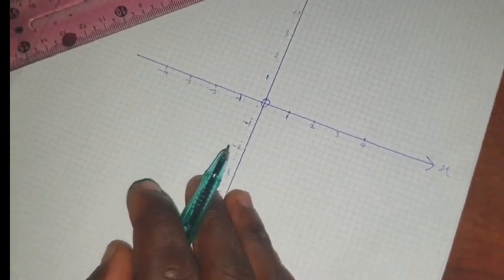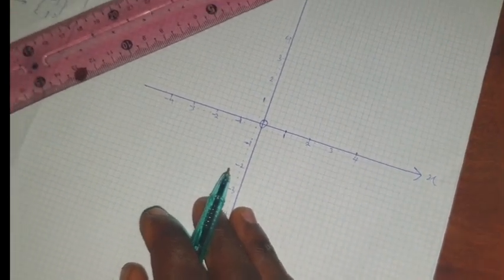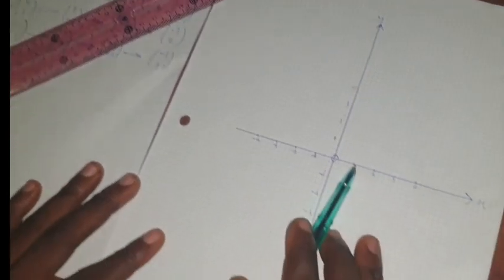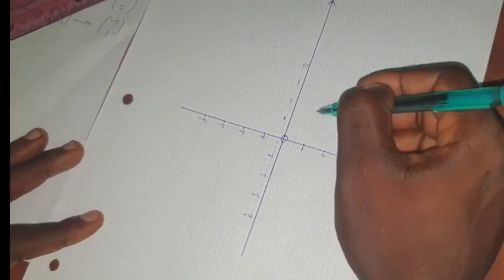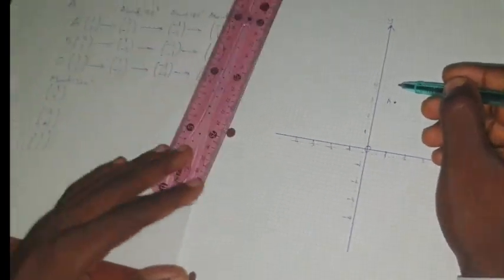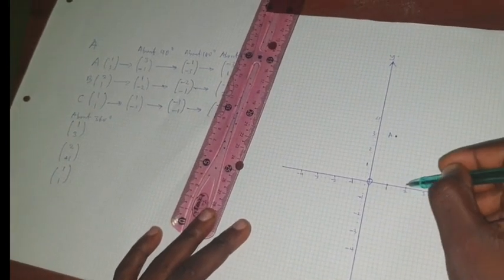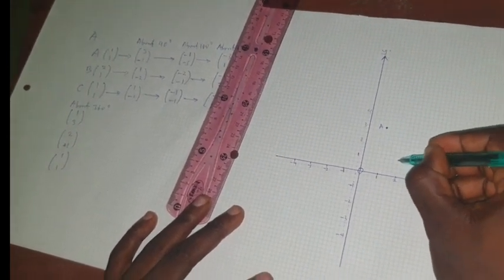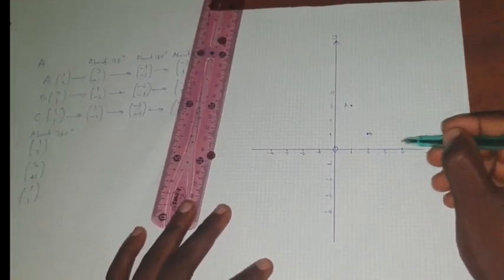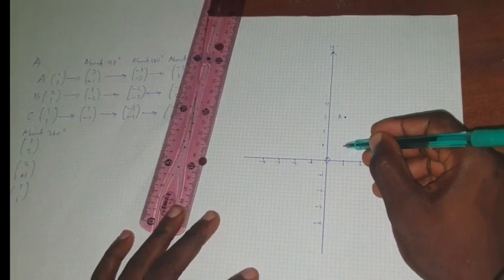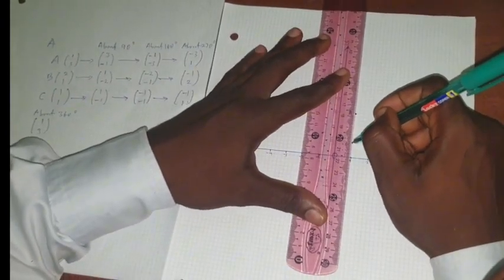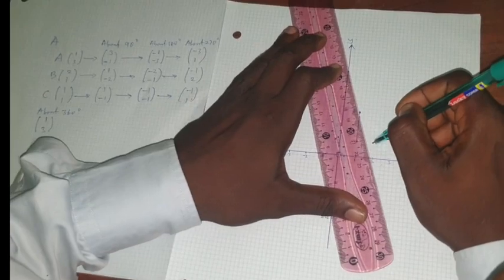So let's locate the real image given. That is triangle ABC. A has coordinate 1, 3, 1 on the x-axis and 3 on the y-axis. So locate point A and label it as A. Then B, 2, 1, that is 2 on the x-axis and 1 on the y-axis. Then point C, 1, 1, 1 on x, 1 on y. So it forms a right angle triangle. This is the original figure given.